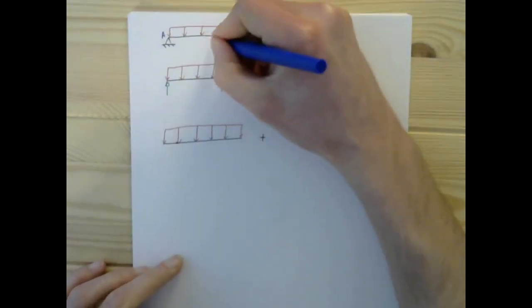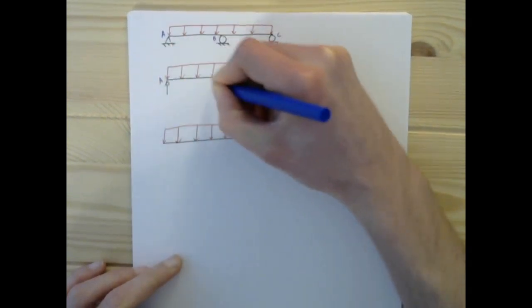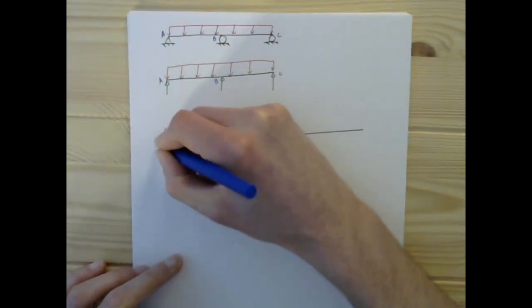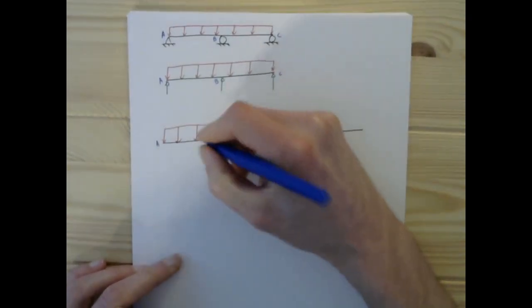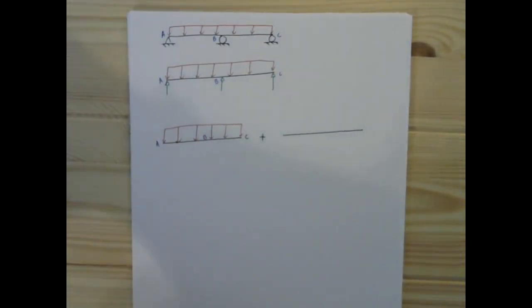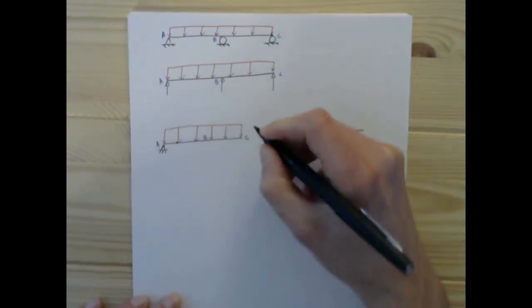Let's call that point A, that point B, and that point C, just like we did last time. B is just right in the middle. Nothing special about B in this case. And then we have our reactions here.